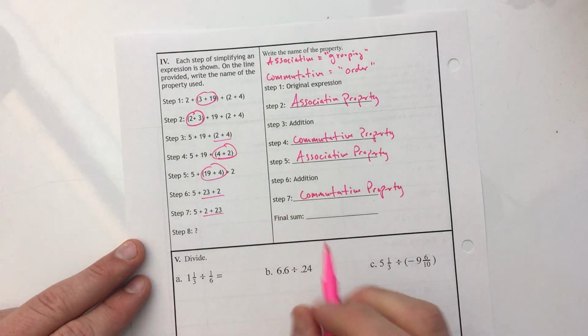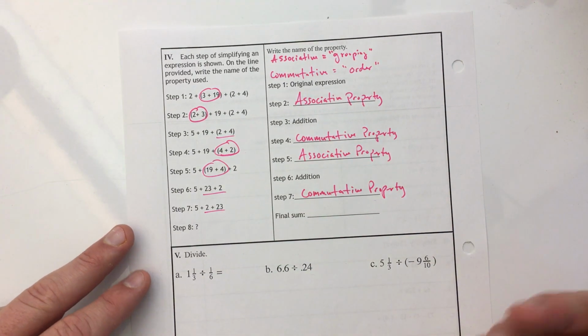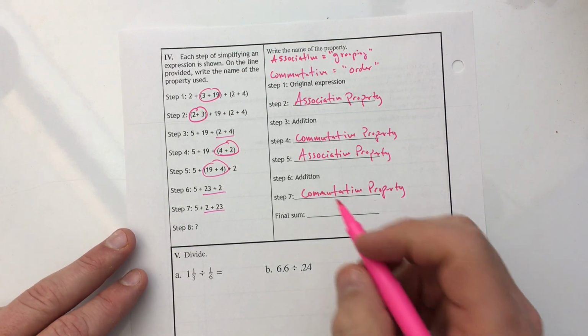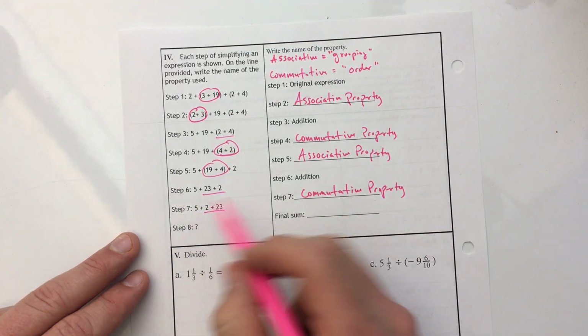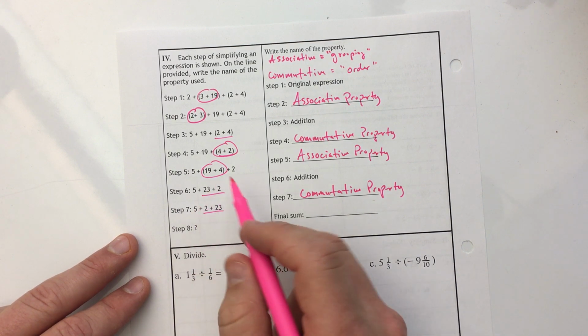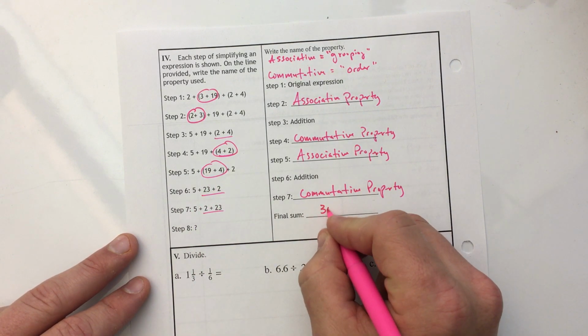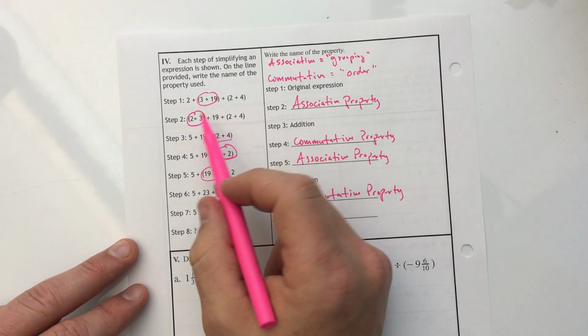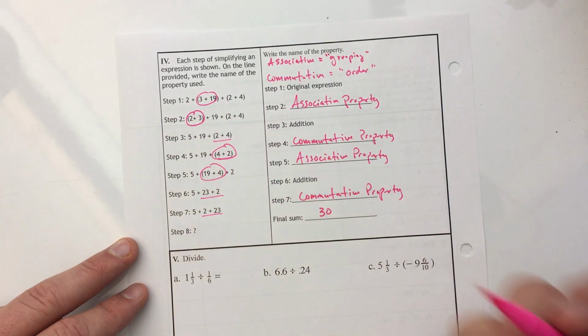And the final sum, not the word addition, also very funny. Yes, you are adding. But what is the sum? Well, 5 plus 2 is 7. 7 plus 23 is 30. All right, which, as you can see, is much easier than doing this.